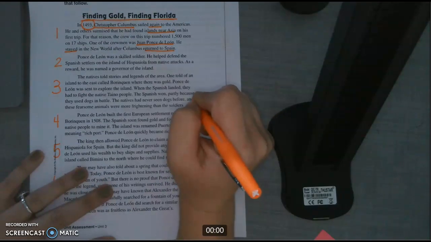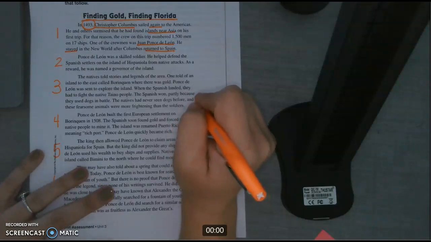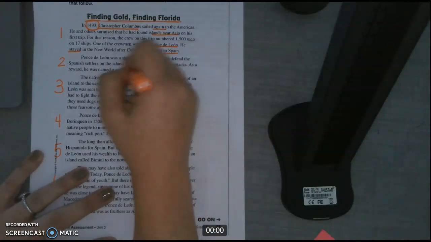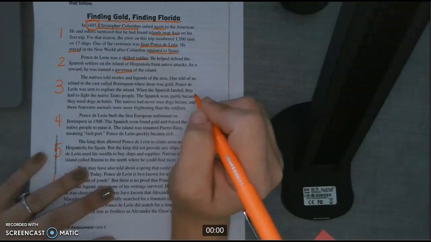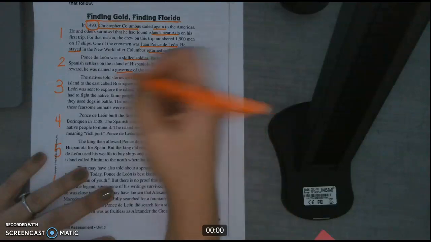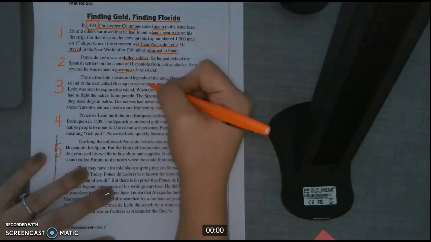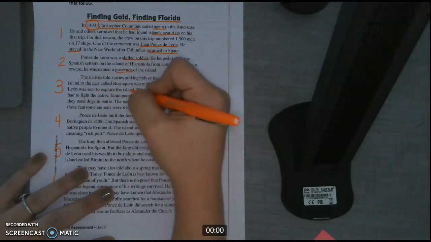Okay. Ponce de Leon was a skilled soldier. He helped defend the Spanish settlers on the island of Hispaniola from native attacks. As a reward, he was named a governor of the island. So he was a skilled soldier and he was a governor. The natives told stories and legends of the area. One told of an island to the east called Borinquin, where there was gold. Ponce de Leon was sent to explore the island.